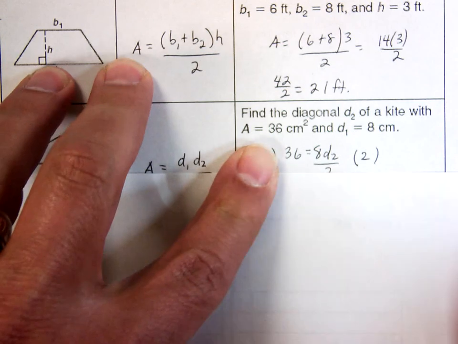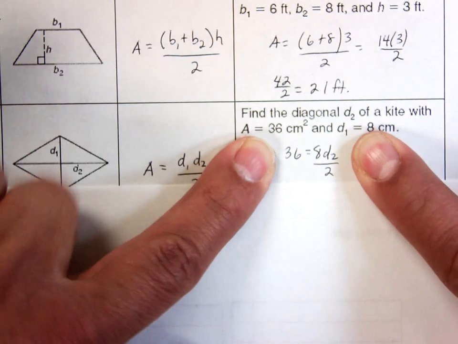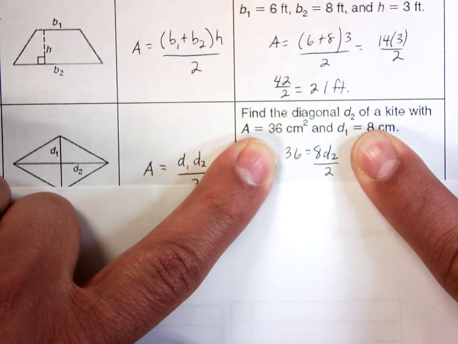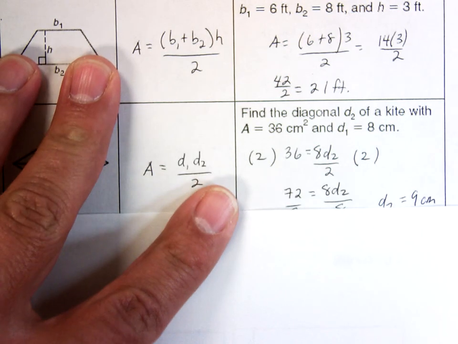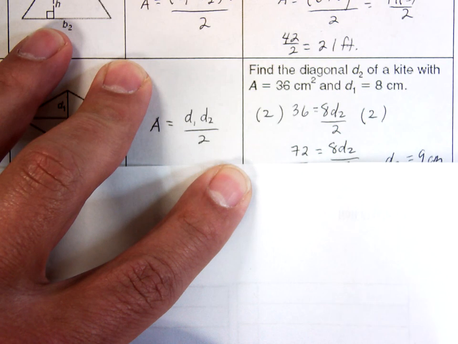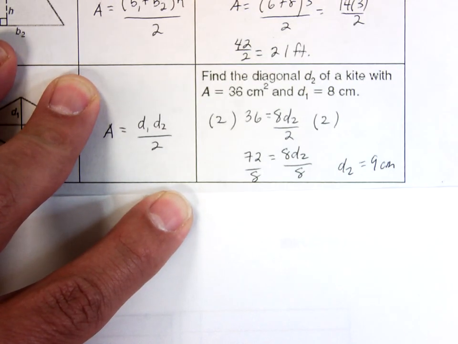So I plug in and I just have this. 36, the area, equals diagonal 1 times diagonal 2 divided by 2. To clear that 2 on the bottom of the fraction, I have to multiply both sides by 2. And that gives me 72 equals 8 times D2. Divide both sides by 8, and I get D2 is equal to 9 centimeters.